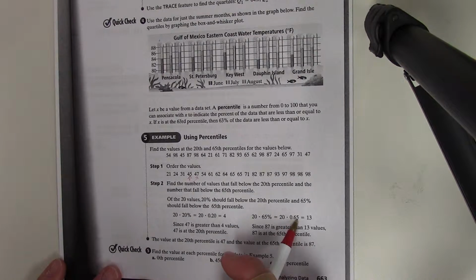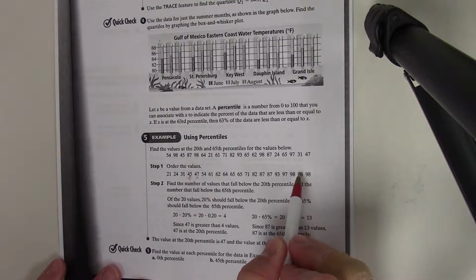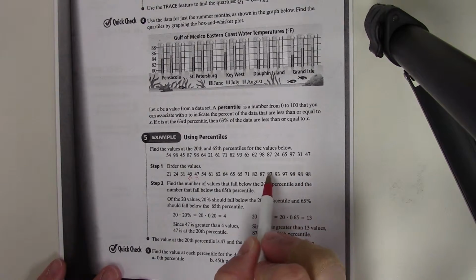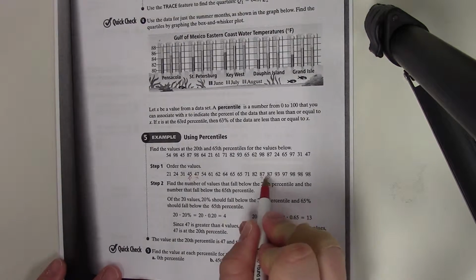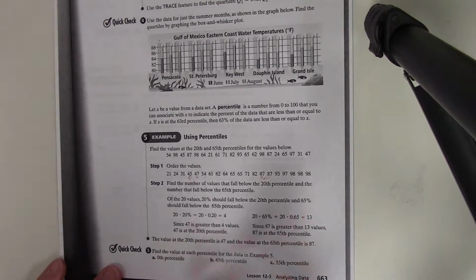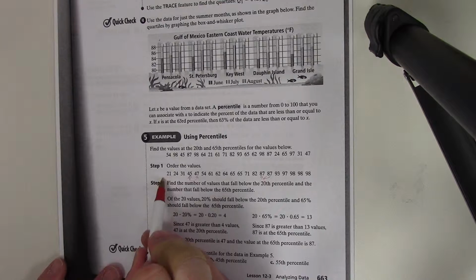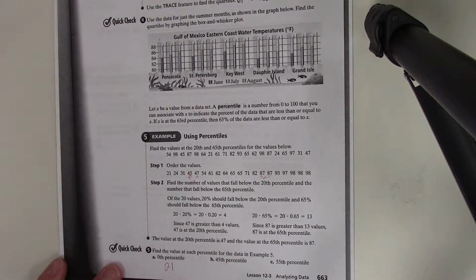Again, same thing here. 20 times 0.65, which is 65%, is the 13th term. The 13th, 20, 19, 18, 17, 16, 15, 14, 13. The 13th term is right there. So from here down is how they get 87 to be the 65th percentile. So again, you're just finding the number that coordinates with it. The next term is what your answer is. Okay. So the 0th percentile, well, 0 would be here, so the next one would be 21. Hence, this is 21. Okay.